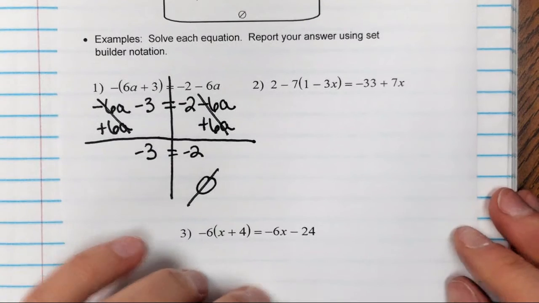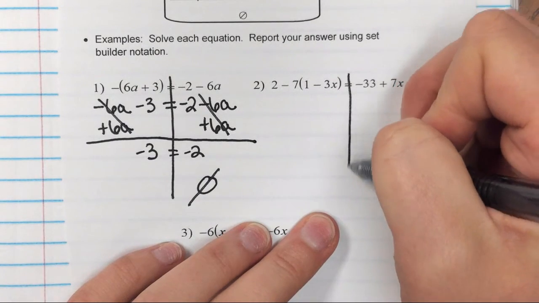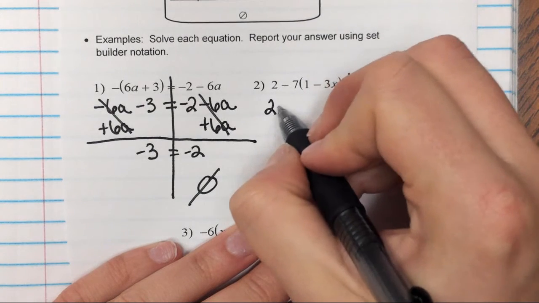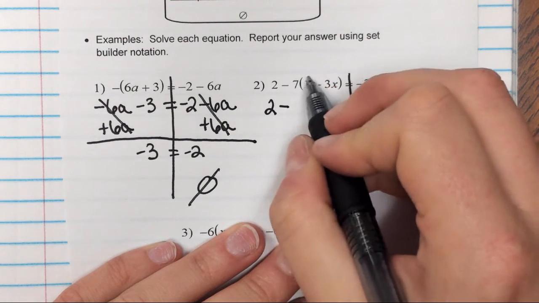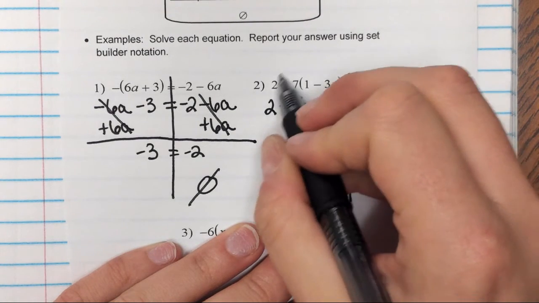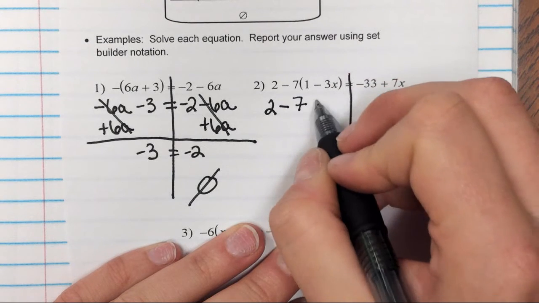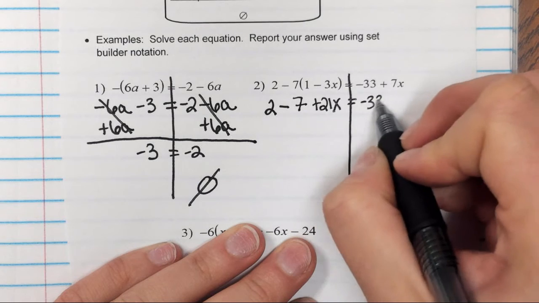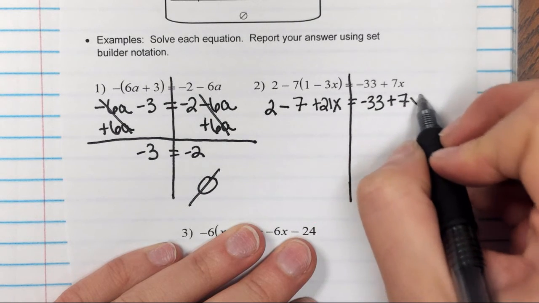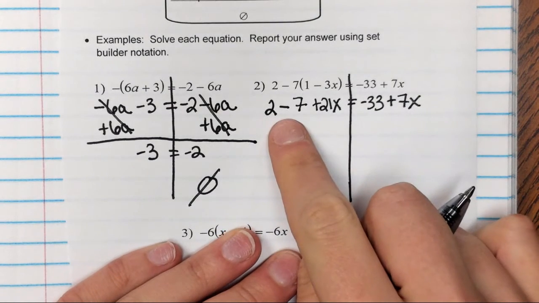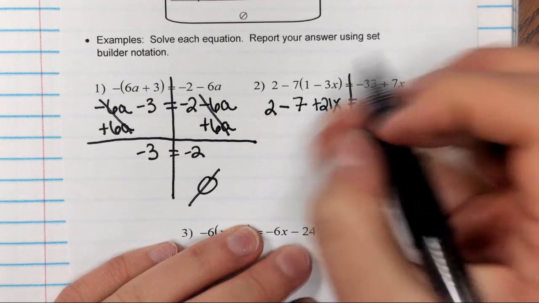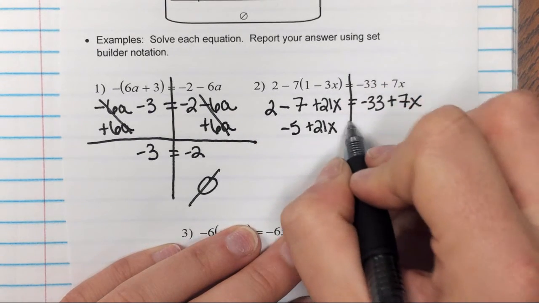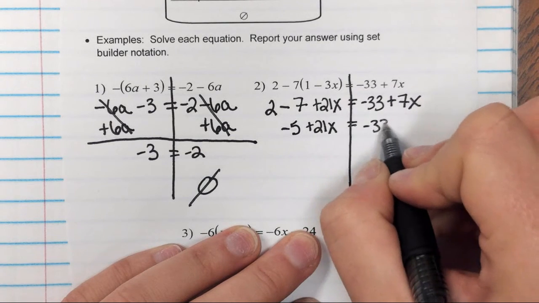Example number 2. I'm going to apply the distributive property on the left. So I have 2 minus 7 times 1 is a negative 7. Minus 7 times a positive 3x is a plus 21x. That's equal to negative 33 plus 7x. I'm going to combine my like terms on the left. 2 minus 7, that's a negative 5. So I have negative 5 plus 21x is equal to negative 33 plus 7x.